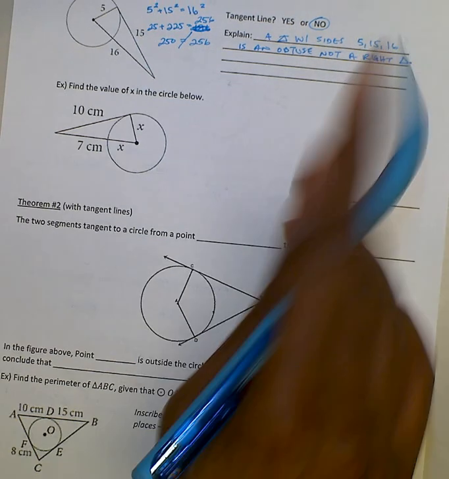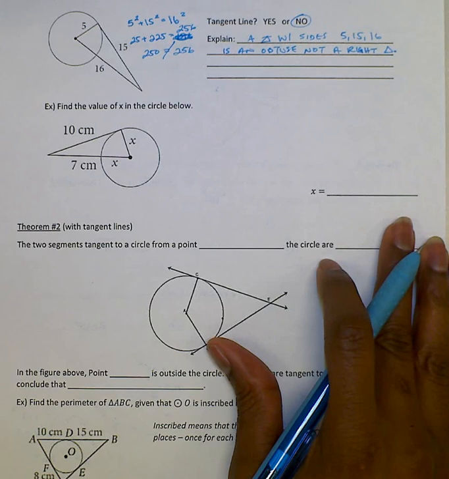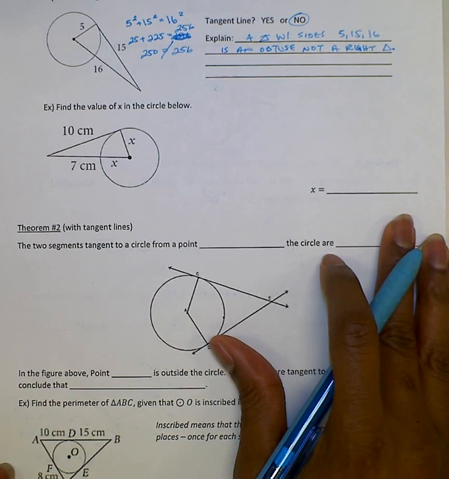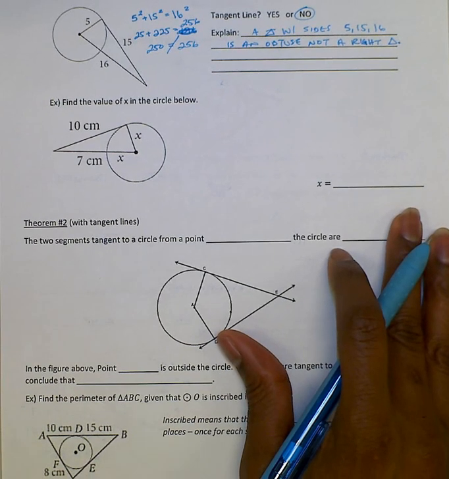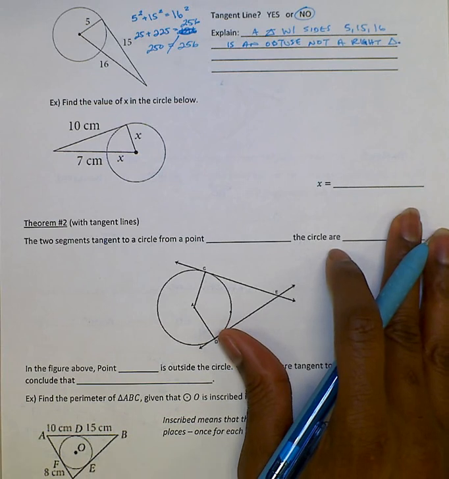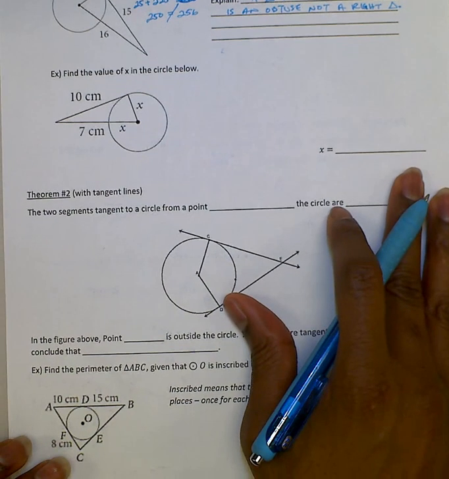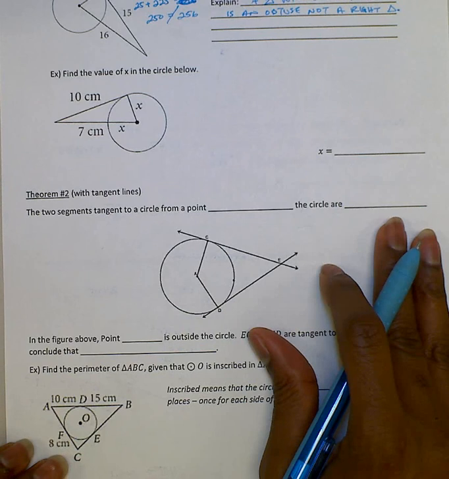Tangents will create a 90-degree angle, as they do in right triangles. There we go. All right, so there's my explanation.